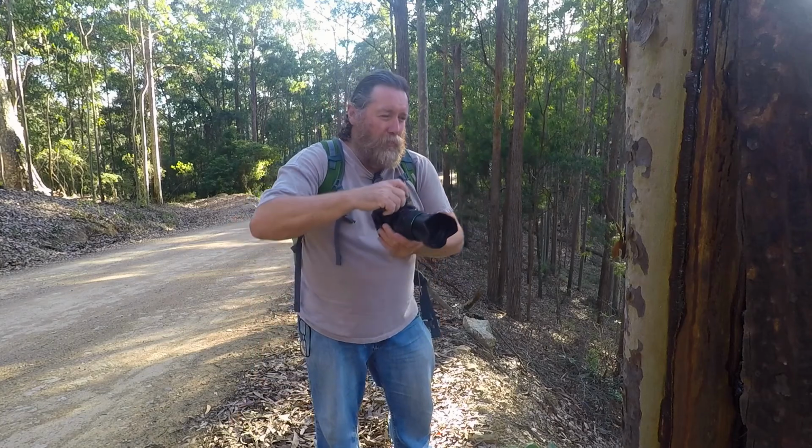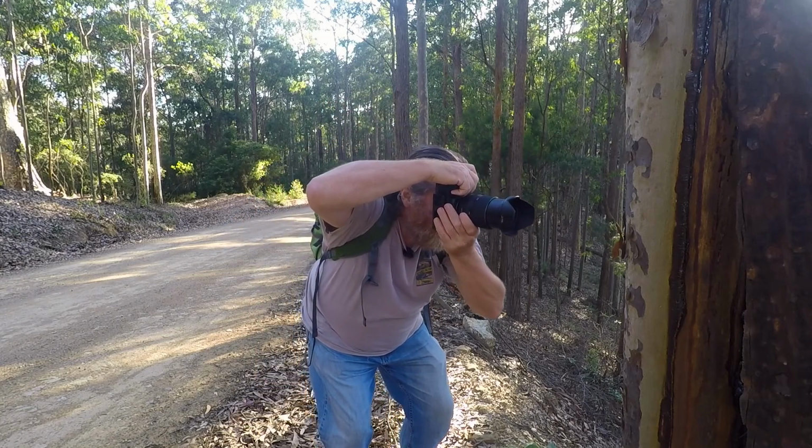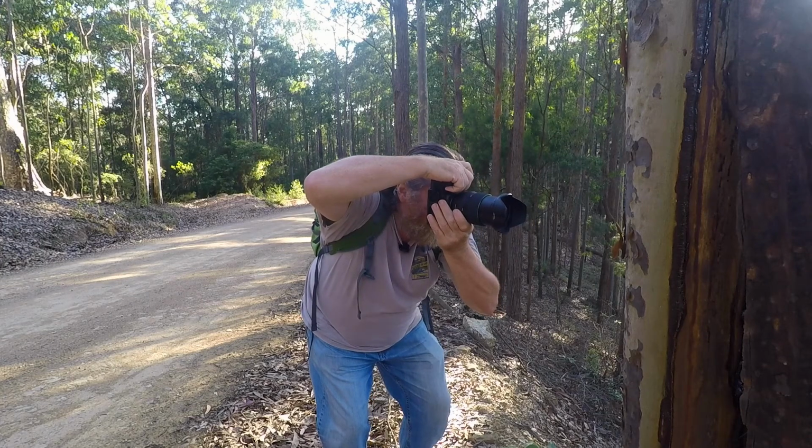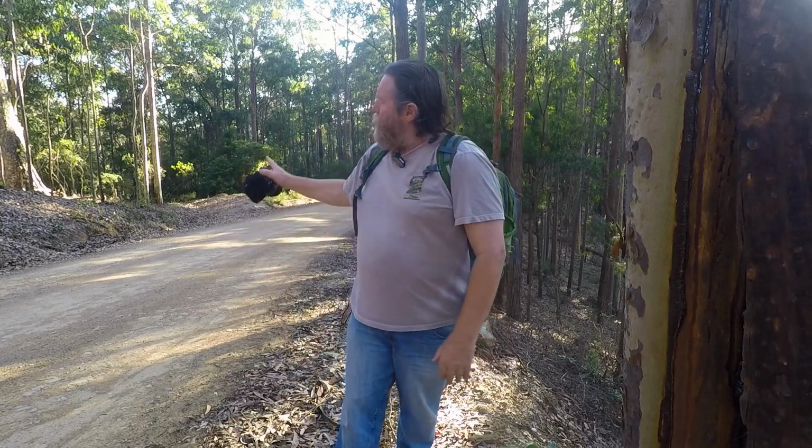And that's much better. The next thing to do is to work out whether to shoot horizontal or vertical. And the best thing to do is take both. So I'm going to move around and look for some other shots as well, and keep checking on this tree behind me as to when that shadow is going to disappear. It hasn't quite gone yet, so I'm going to keep moving around and take some more shots here.